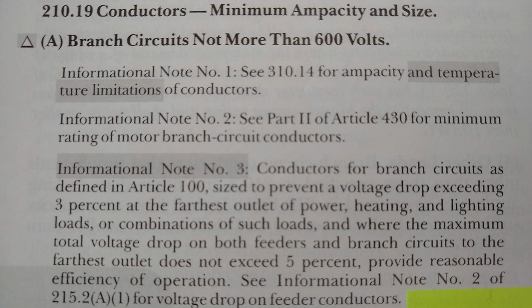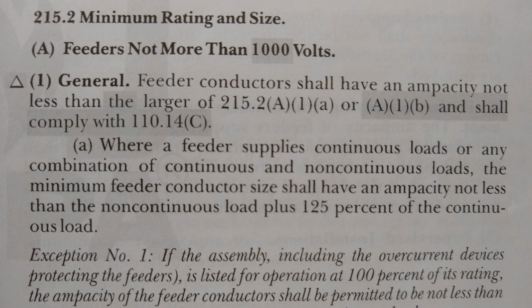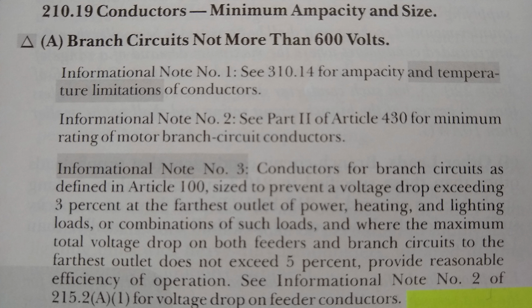The first code references are Articles 210.19(A) and 215.2(A)(1). 210.19 Conductors, Minimum Size and Ampacity. We're looking at (A), branch circuits not more than 600 volts. So this applies to all our home branch circuits. The relative item here is Informational Note 3.